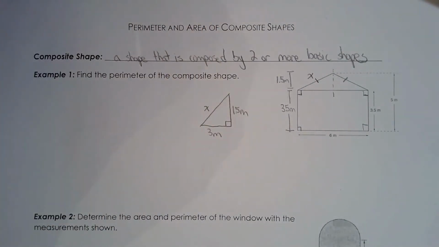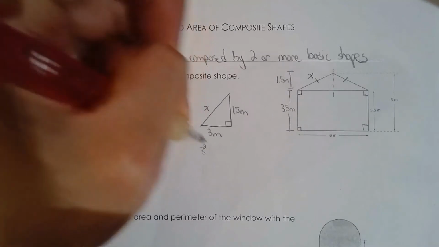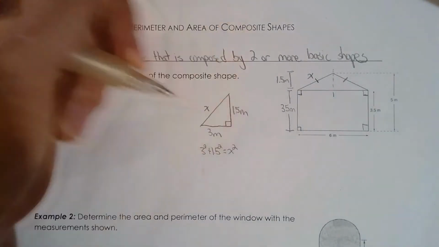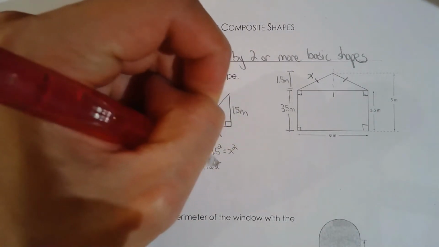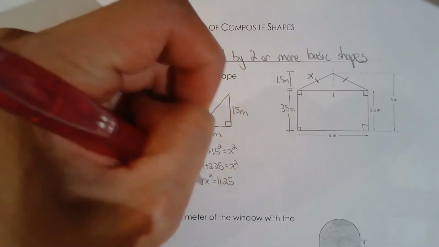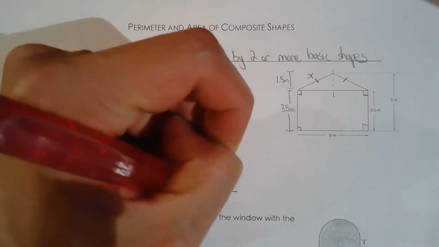And what do we have here? We have a right triangle, and we can solve for that hypotenuse using the Pythagorean theorem. So 3 squared plus 1.5 squared equals x squared. So this is going to be 9, this is 2.25, equals x squared. x squared equals 11.25. Square root both sides. So x is the square root of 11.25.